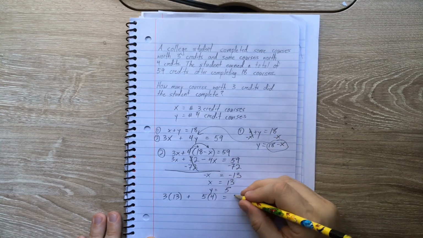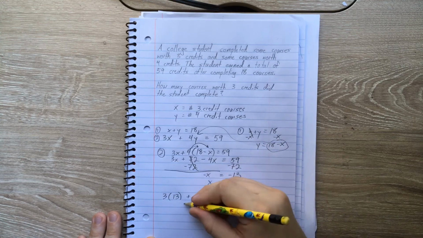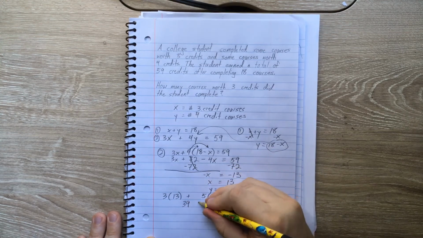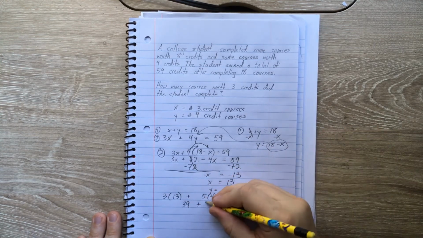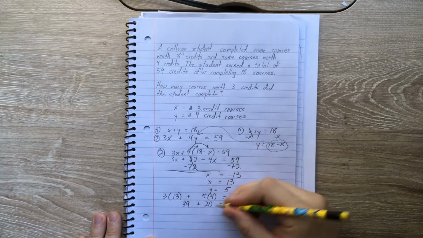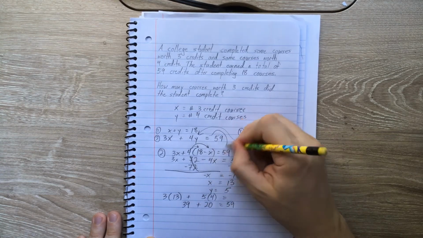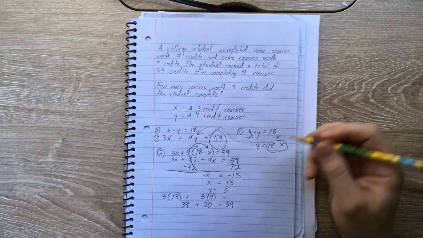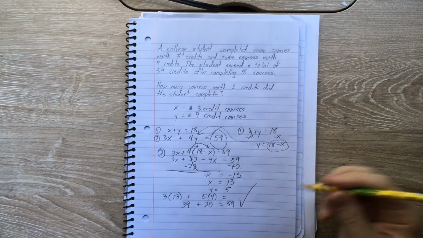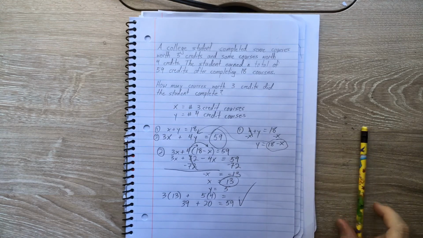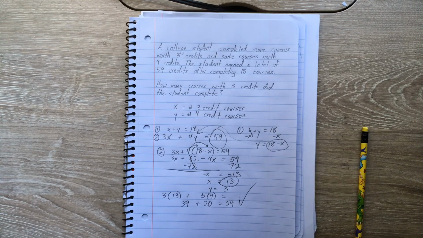That should give me 3 times 13 is 39, and 5 times 4 is 20. And 39 plus 20 is 59, which is the same thing that they gave me up here. So that's a good check. This means that, yes, there are 13 of those 3 credit courses, and that looks like answer choice A.